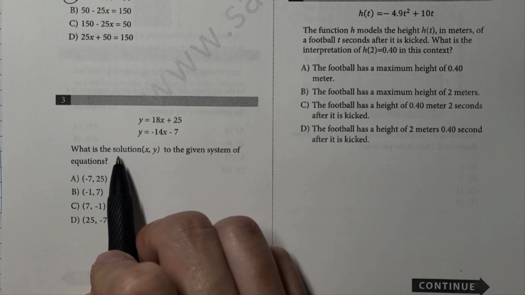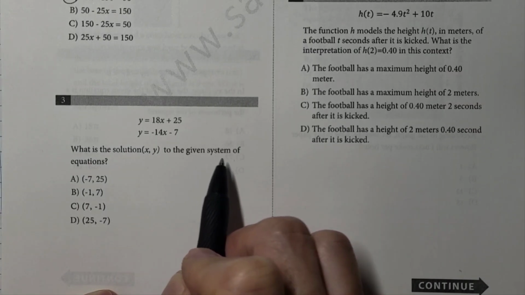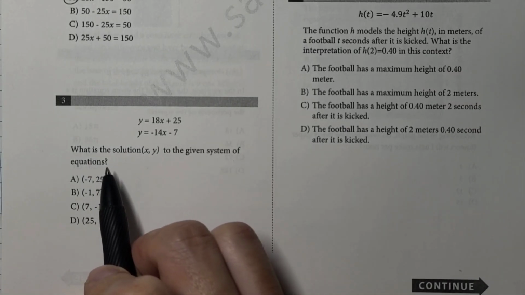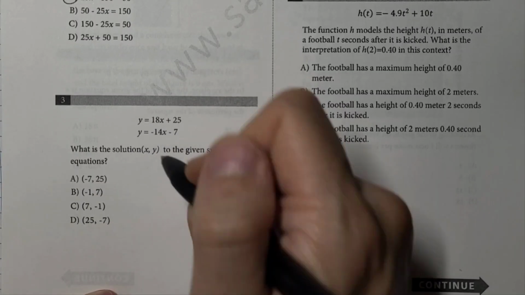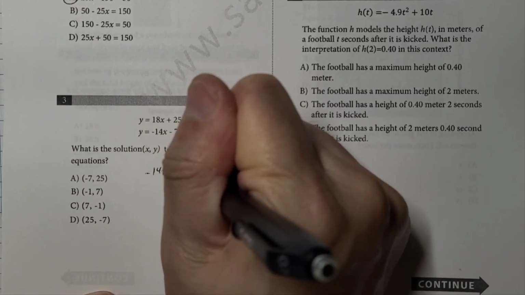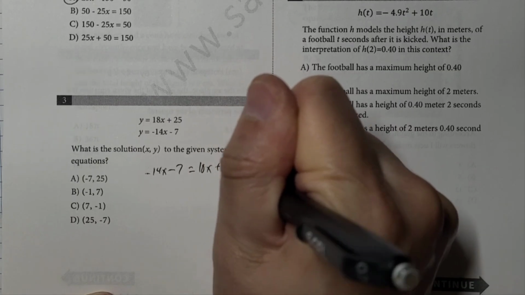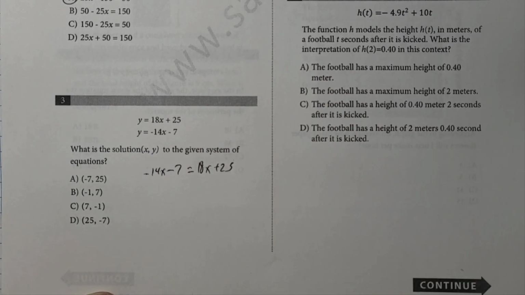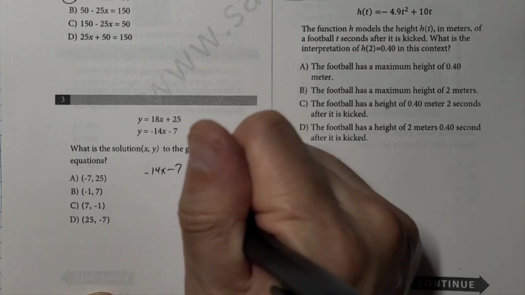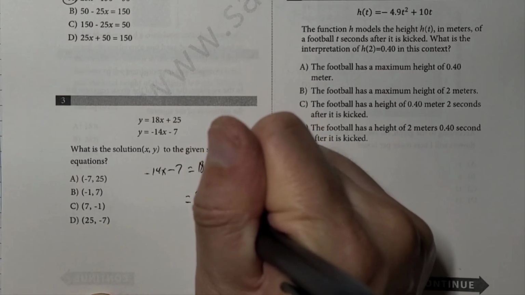Okay, what is the solution x, y to the given system of equations? So how do we do this? Well, we can move this over there. So -14x minus 7 is 18x plus 25. The system of equations, both the x and y need to be the same in both equations. So let's solve from here. This is 32x.